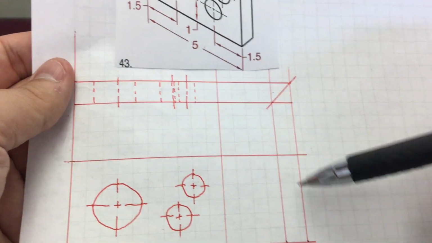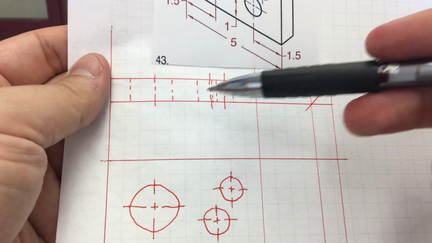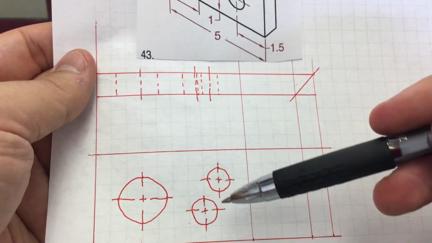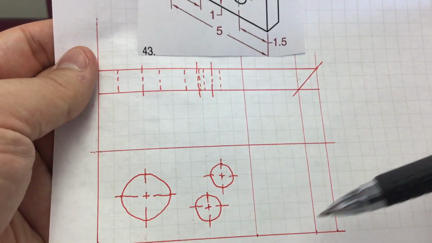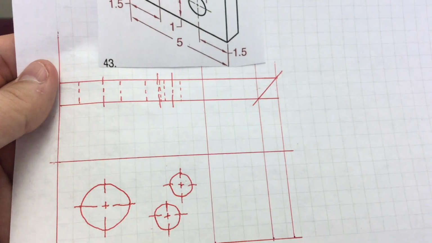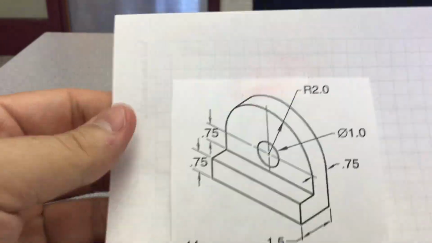And then just for time purposes, I'm not going to do it here on the right. It's going to look very similar. Just project the top and the bottoms of each of these circles over, and then you also have to do the center lines there. All right, so we're at 21 minutes right now. Switch over to the next drawing.